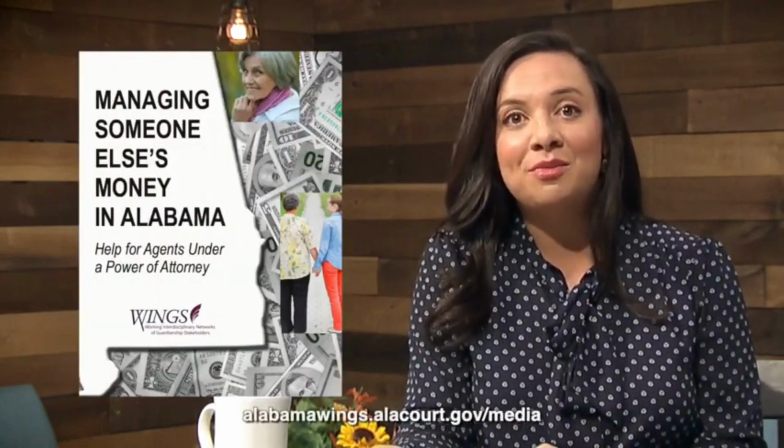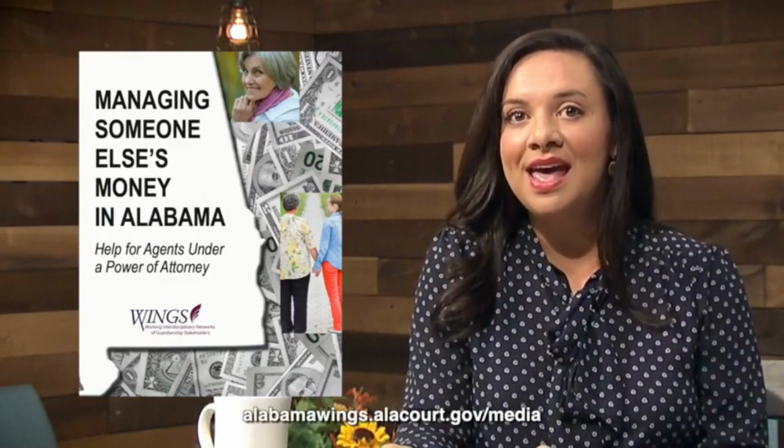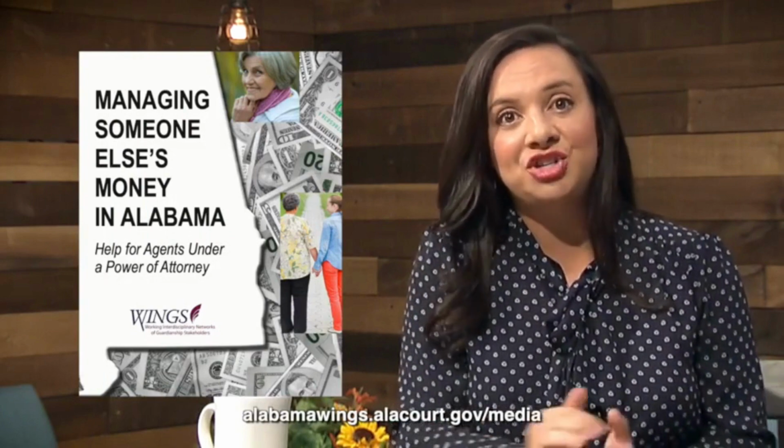With all of these tools, it is important to remember that whoever you appoint, as your agent, as your healthcare proxy, as trustee, or as representative payee, has the duty to act for your benefit and not their own. We have a guide on our website called Managing Someone Else's Money in Alabama, Help for Agents Under a Power of Attorney. It explains the responsibilities of agents. The U.S. Consumer Financial Protection Bureau has similar guides for trustees and government fiduciaries like Social Security representative payees.